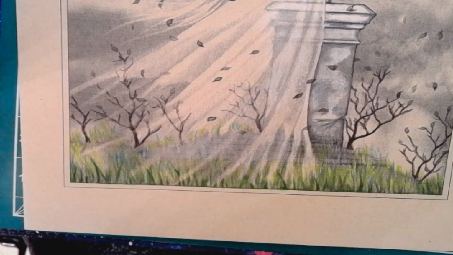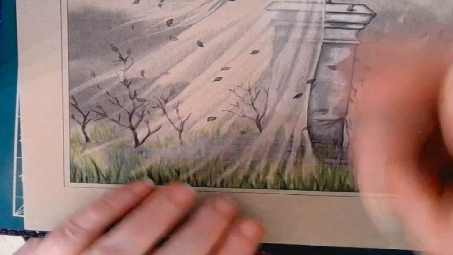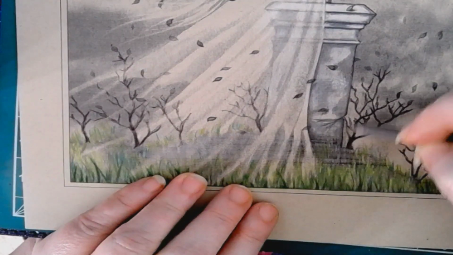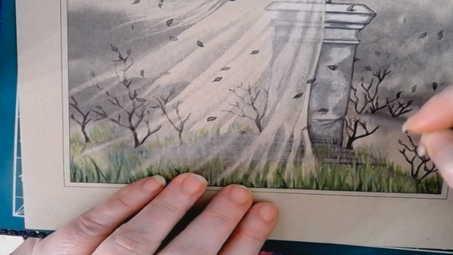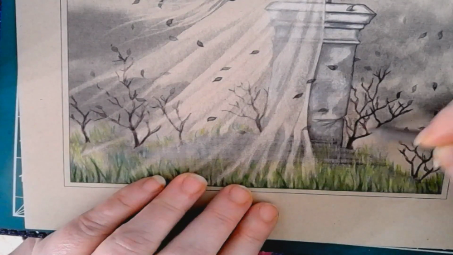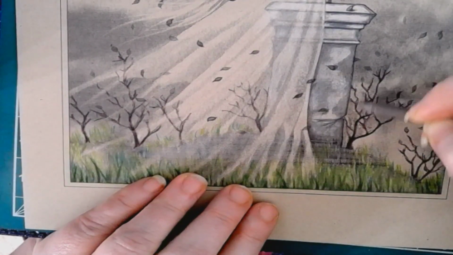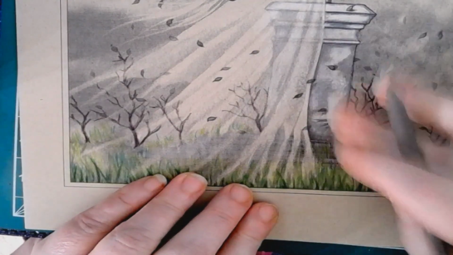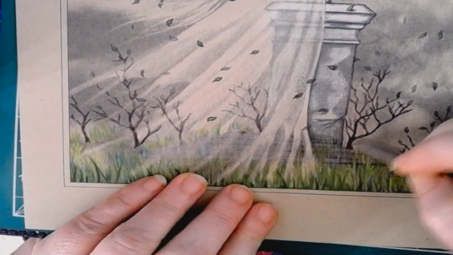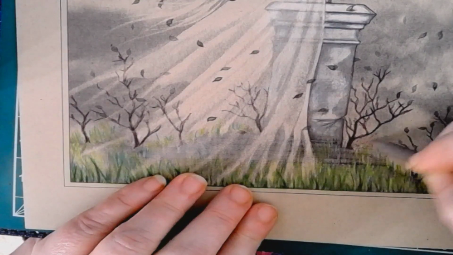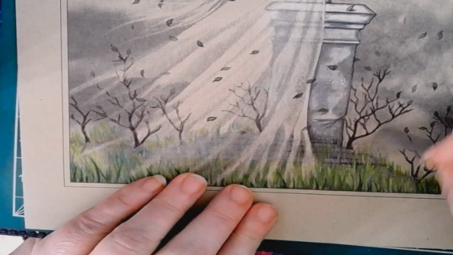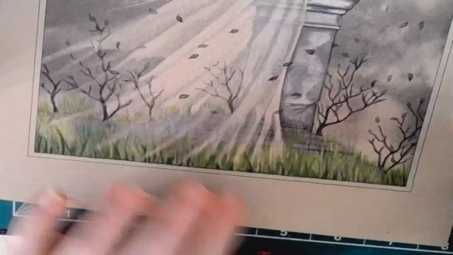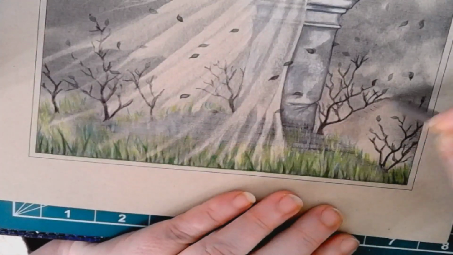And we're going to take this gray, and now this is a chalk pencil, so this is a pastel pencil from Hobby Lobby. And what I'm doing is I'm just putting in some of that gray in the background here and rubbing it in with my finger.